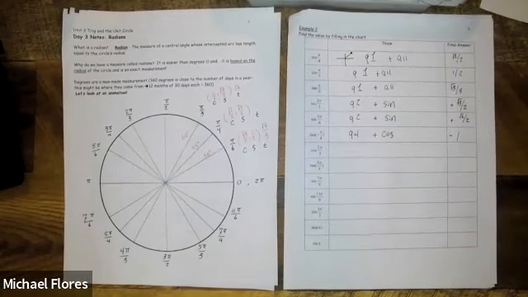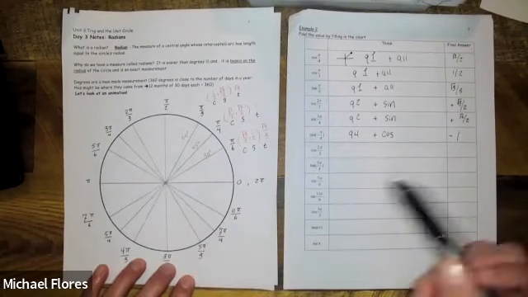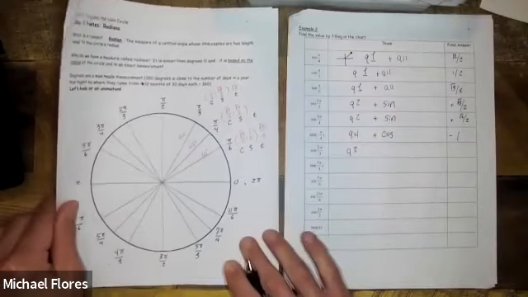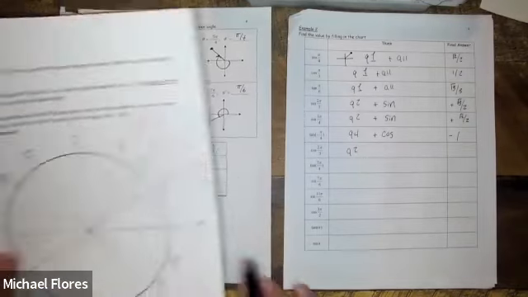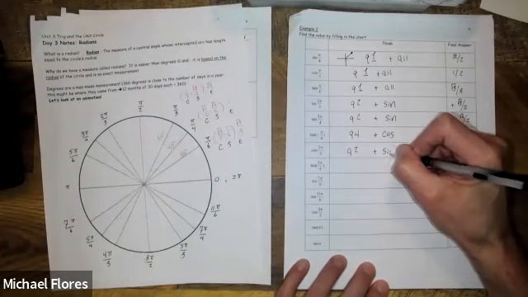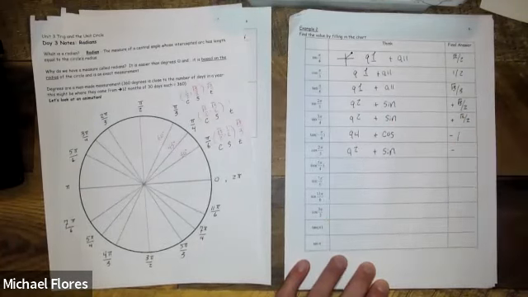Okay, cosine 2 pi over 3 is here. That is in quadrant 2. What is the only thing that's positive in quadrant 2? Sine. The only thing that's positive in quadrant 2 is sine. Well, since we're finding cosine, our answer is going to be negative.